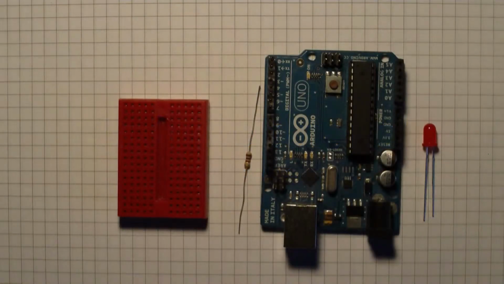So in this tutorial I'm going to talk about LEDs and how to interface them with Arduino. I'm going to try to cover everything that you need to know, just to make it easier so that you can understand what I mean in my future videos about LEDs and such.